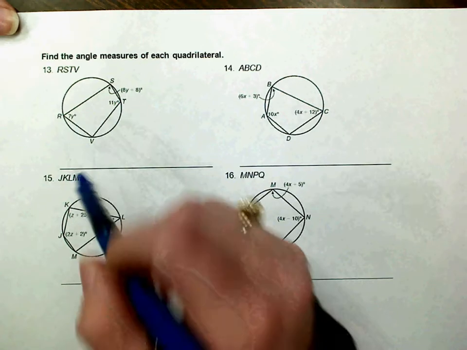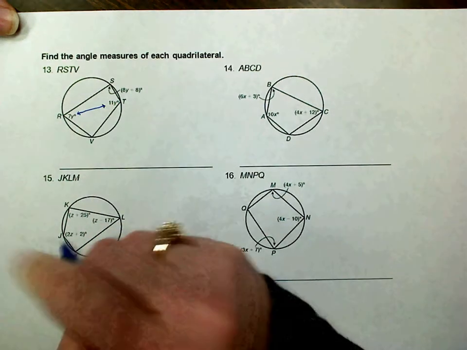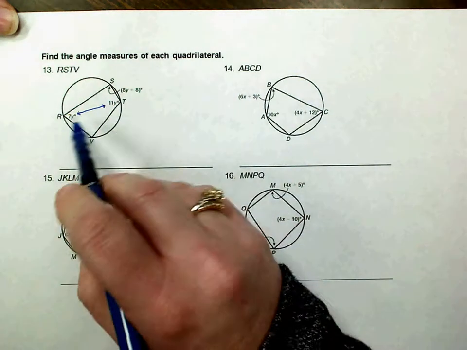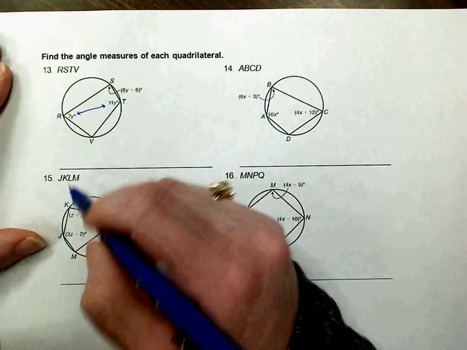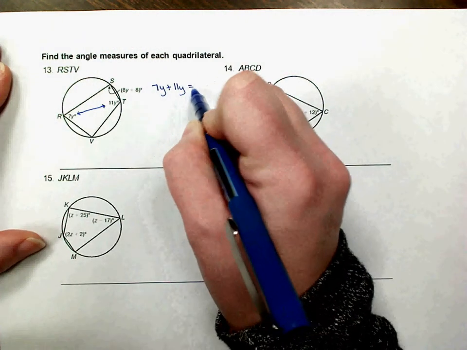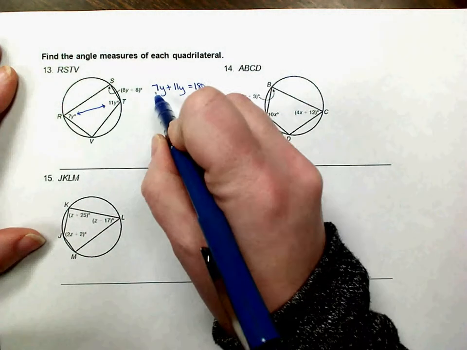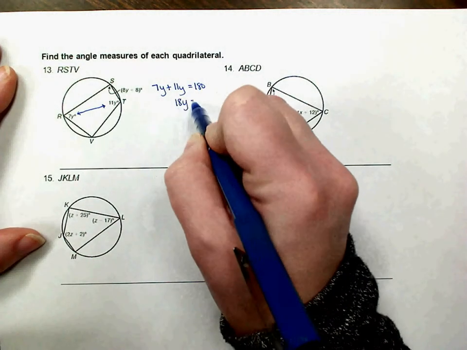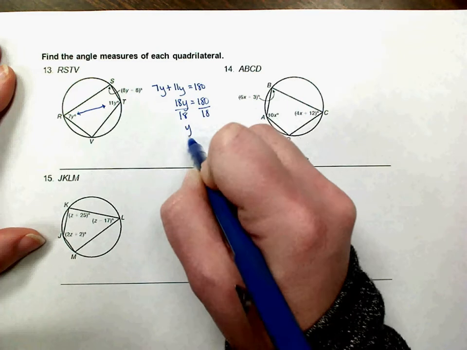And so you're going to have to use the opposite pair that you are given an expression for on both of them. And so these 2 opposite pairs, you don't set them equal to each other. They're supplementary, which means they add to get 180. So you're going to have 7y plus 11y equal to 180. You can combine your like terms and then divide by 18 to solve for y and get y equals 10.